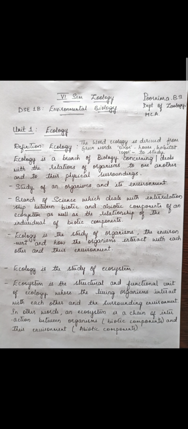As we know, ecology is the study of ecosystem. Then, what do you mean by ecosystem? Ecosystem is the structural and functional unit of ecology where the living organisms interact with each other and the surrounding environment. Or it can also be defined as a chain of interaction between organisms and their environment, or the interaction between biotic and abiotic components is also known as ecosystem.